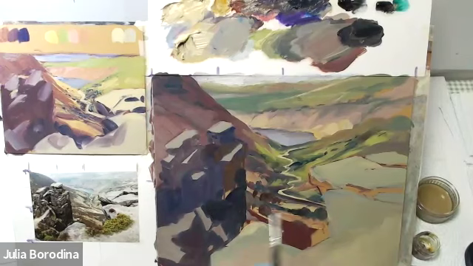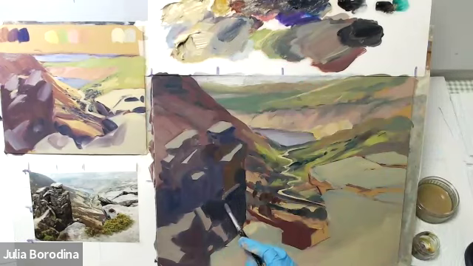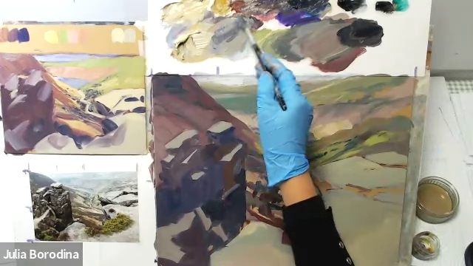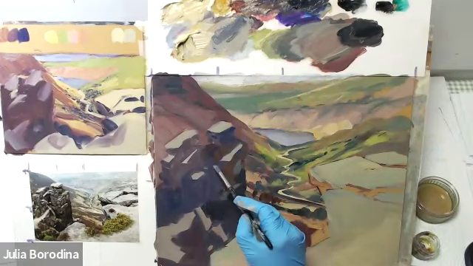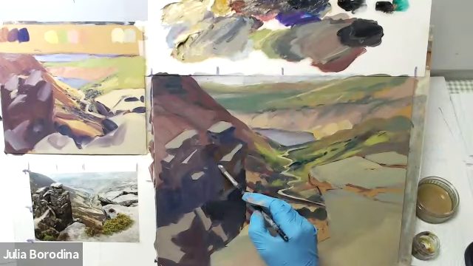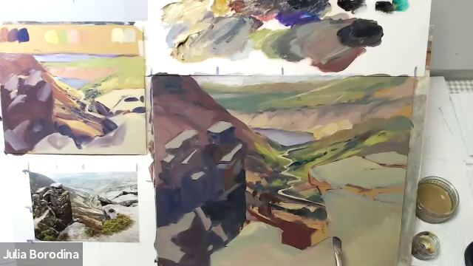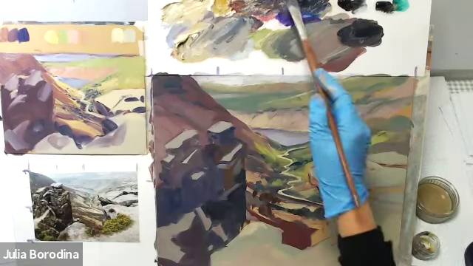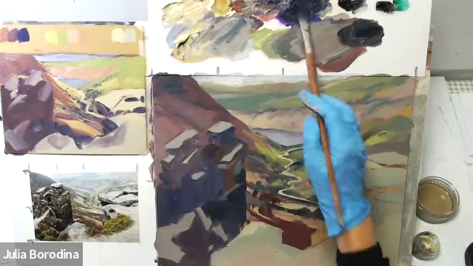Okay, let's do this. And a little bit more sharpness into my shadows on the lighter rocks, and then I can define shadows on the left-hand side rocks.